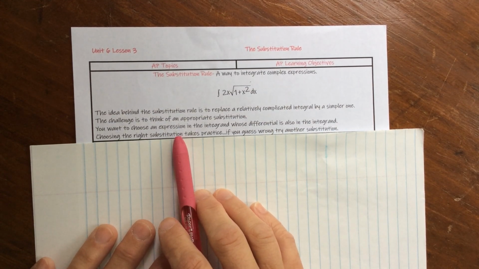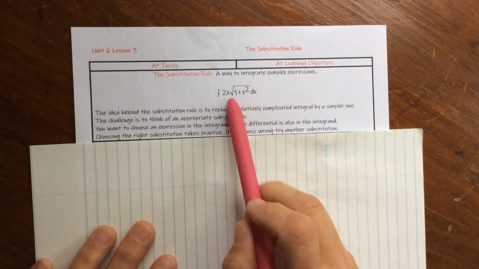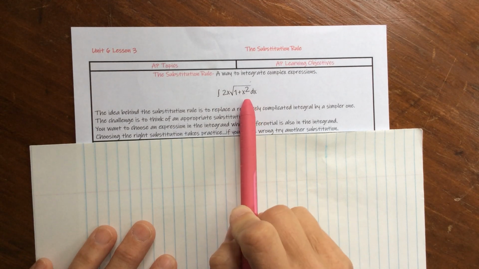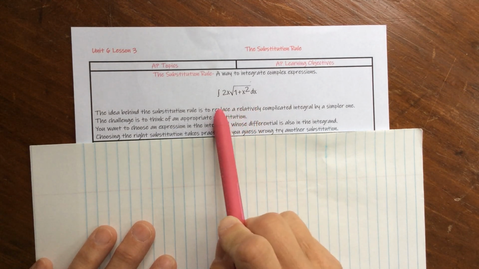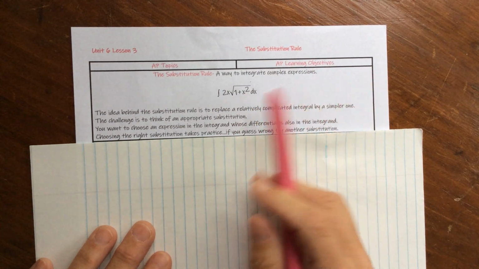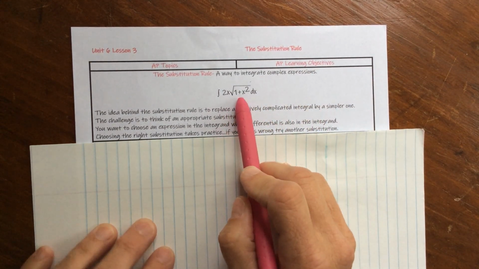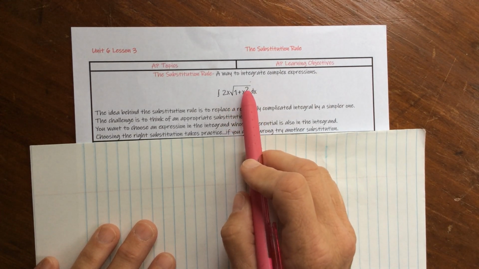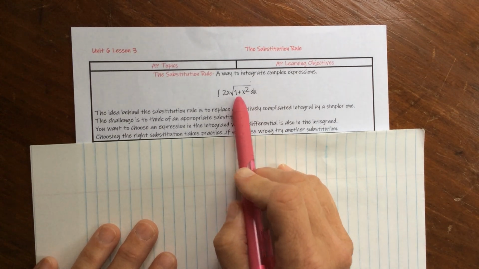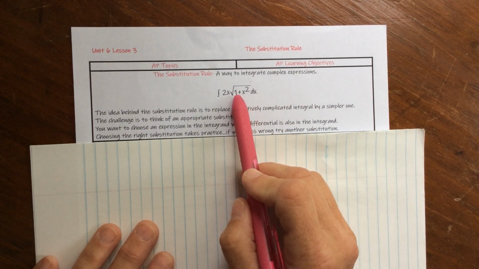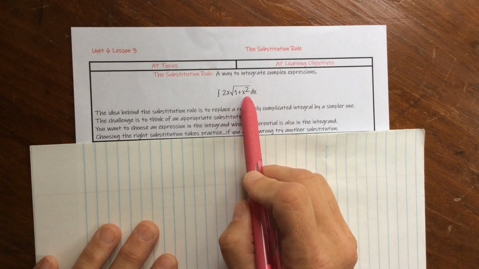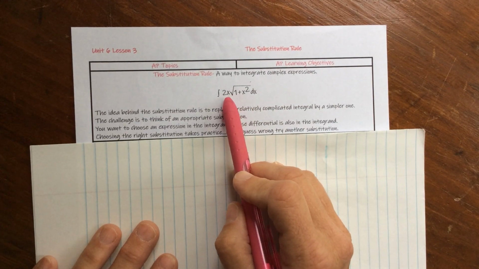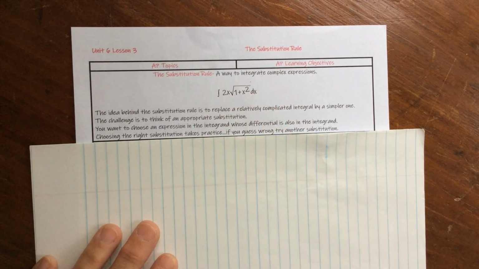So here's how you look at this. You want to choose an expression within the integrand whose derivative is also in the integrand. If you look under the radical, you have an expression of 1 plus x squared. If you were to take the derivative of 1 plus x squared, the derivative of 1 is 0, so you lose that piece, but the derivative of x squared is 2x. And notice that we do have a 2x in the integrand. So that's how you want to look at it.